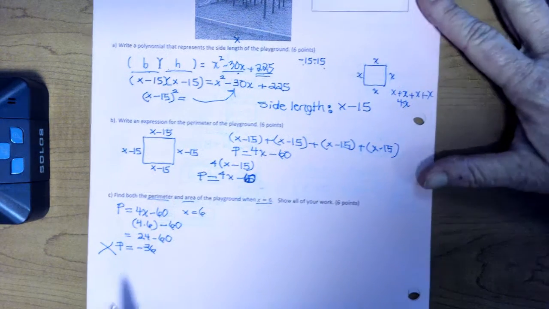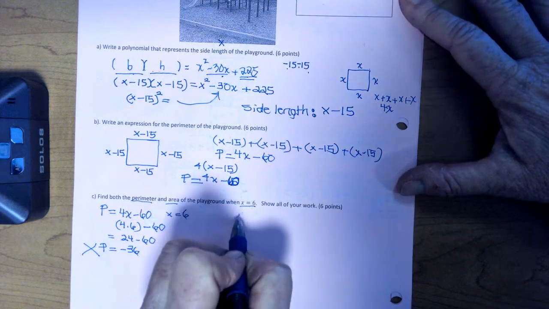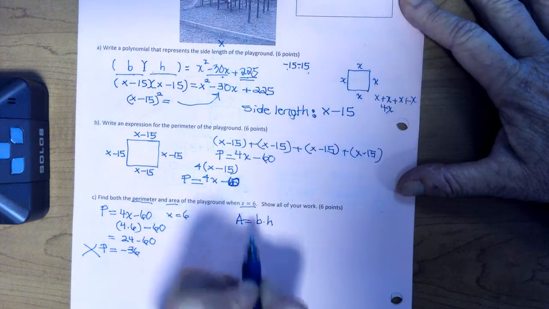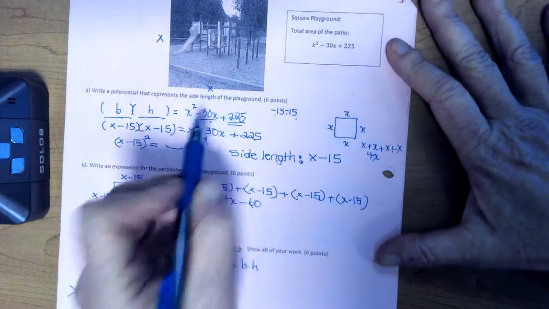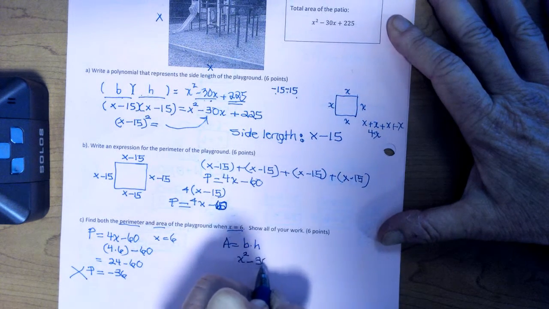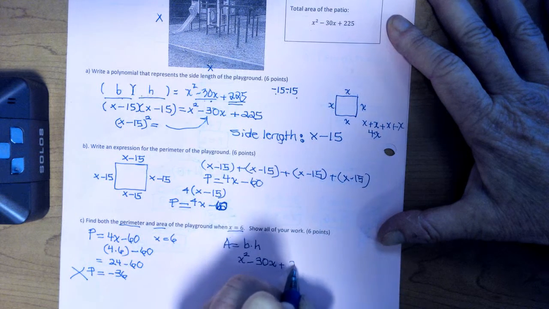But now let's look at what the area is. The area is base times height. We know that. We also know what the area is. We were given the area of x squared minus 30x plus 225.